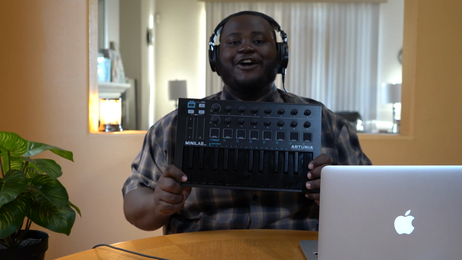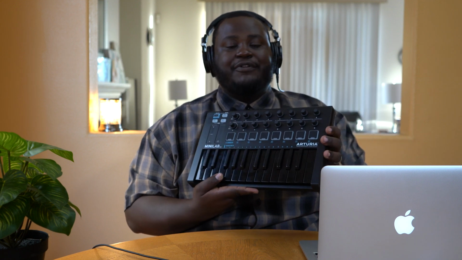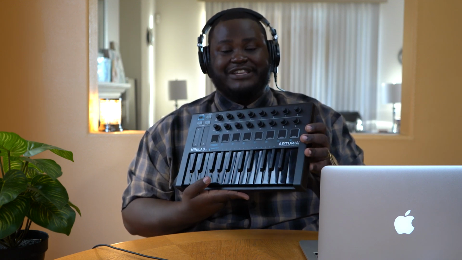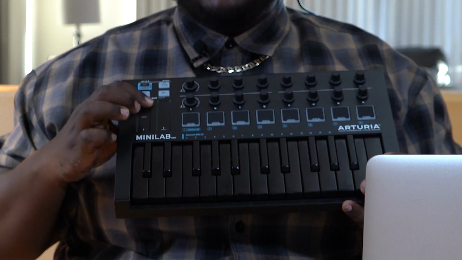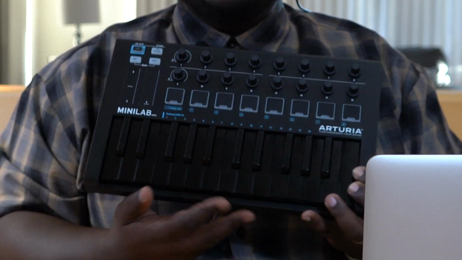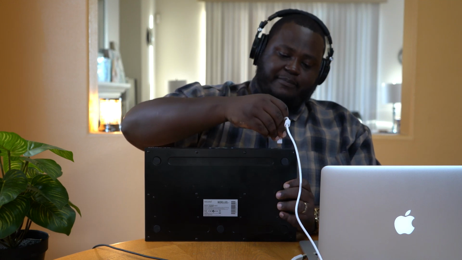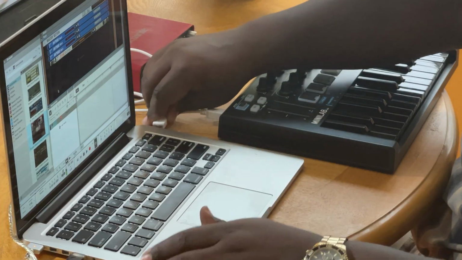Now let's connect our MIDI controller. This is the Arturia MiniLab Mark II. This MIDI keyboard has drum pads on the front, and it has encoders that will allow us to change the parameters on different devices inside of Reason. It also has pitch bend and modulation control, and of course it has the 25 keys. To connect our MIDI keyboard, we simply need to grab the USB-A, connect it to the back, then we will grab the other end of the USB and connect it to our computer.